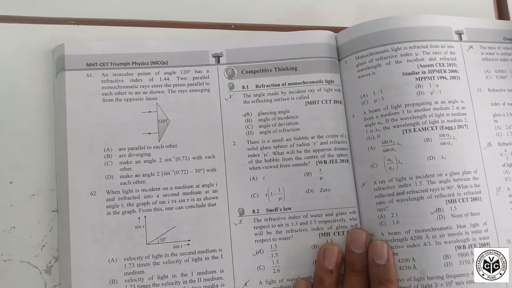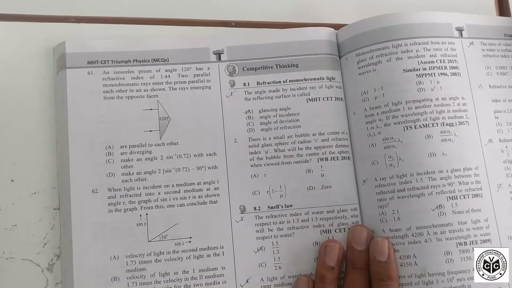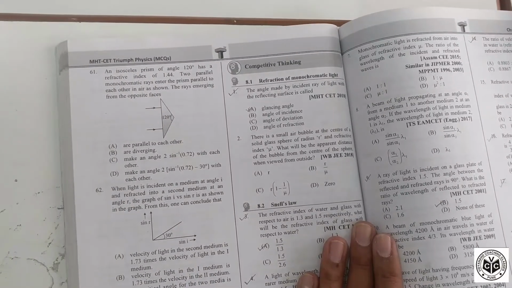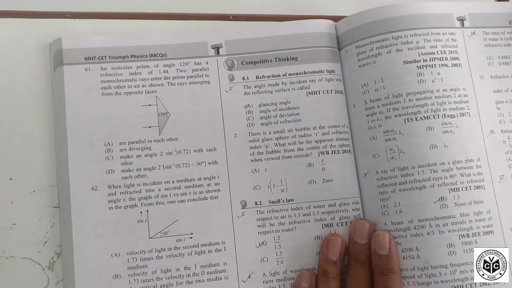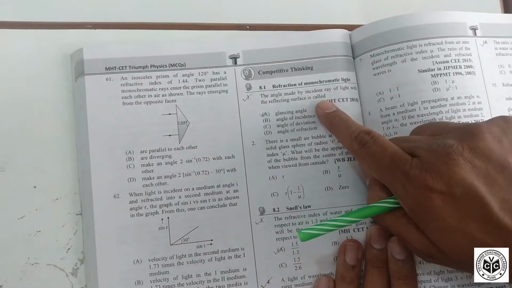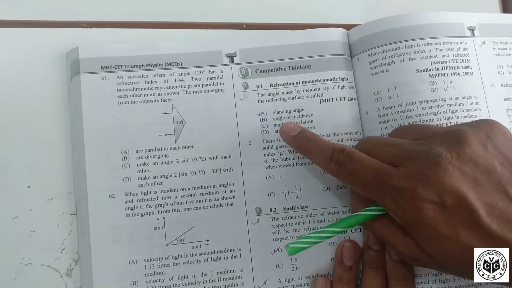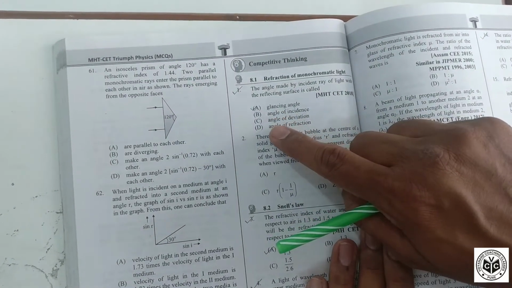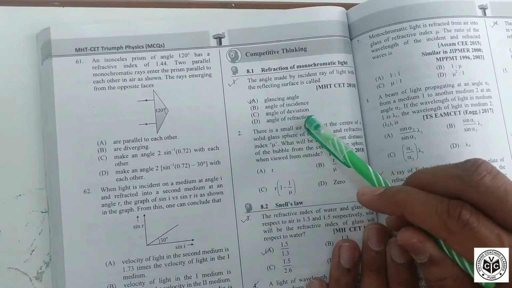Now we are going to see the examples on 11th standard topic, refraction of light. First sum: the angle made by incident ray of light with reflecting surface is called. Options are: 1. glancing angle, 2. angle of incidence, 3. angle of deviation, 4. angle of refraction.